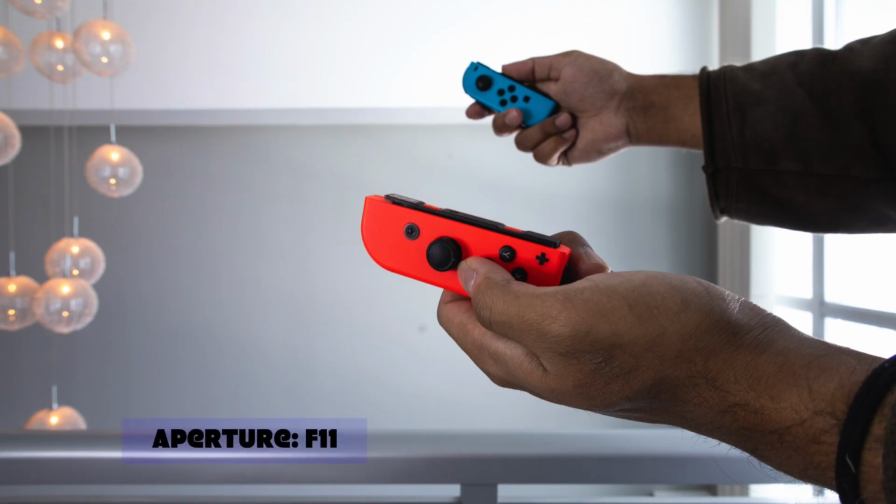Now, let's look at the opposite again. This image was taken at f11, so a very slow aperture. Now you'll notice the hand in the background is way clearer and way more in focus compared to our previous image. But you'll also notice that it's darker, and that's what a slower aperture will do for you.